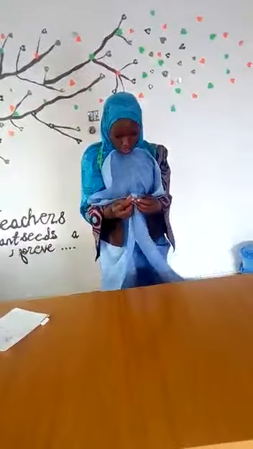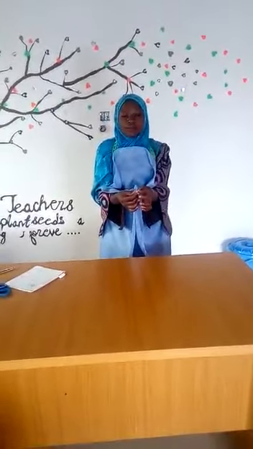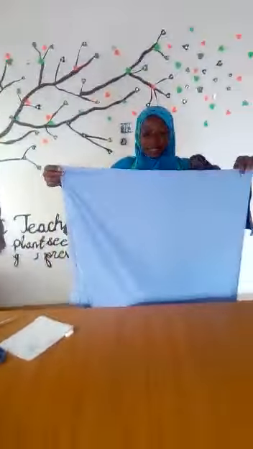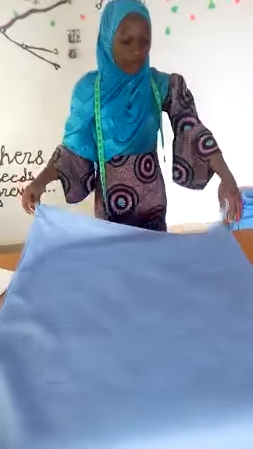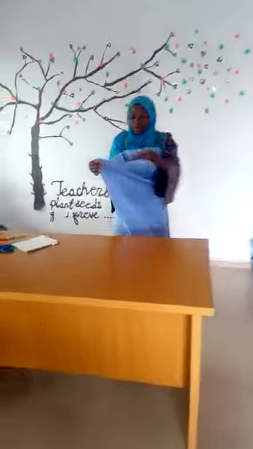This is the fabric I'm going to use now. We can also fold it into two like this. If your fabric is long and there is much of it, maybe you use four trouser or 3.5 trouser, you can just fold the fabric equal like this and use this folding side.